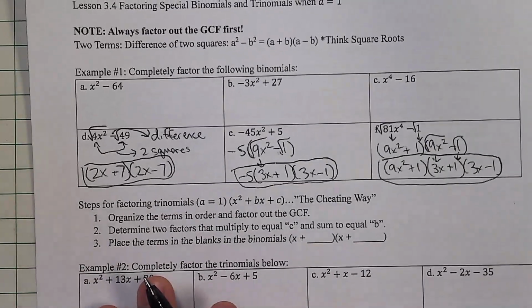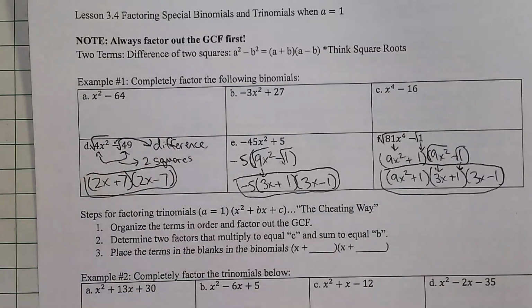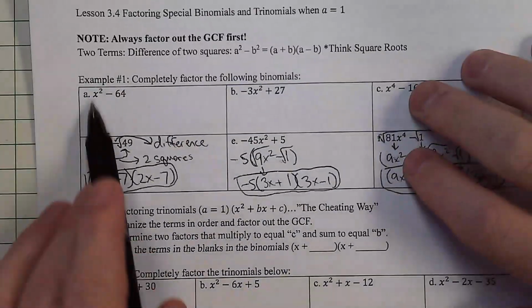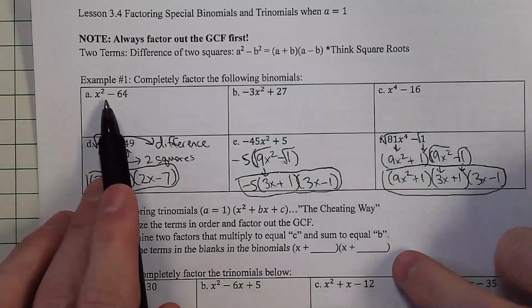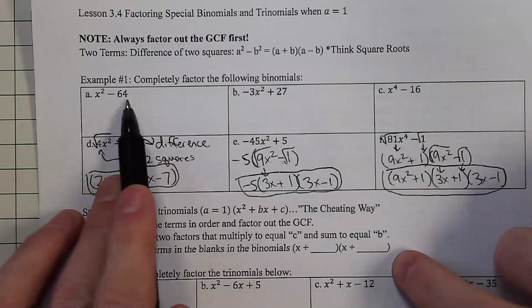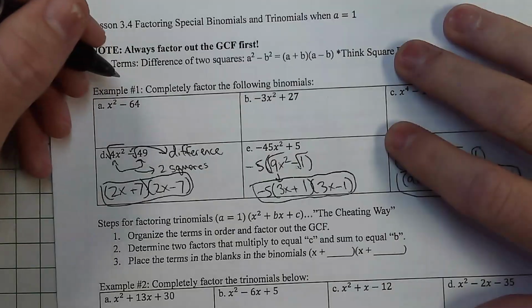First thing we're going to do is talk about whenever you have two terms in a special type of scenario called a difference of two squares. Before I factor, the first thing I need to do is see if I have any common factors. Does x squared and 64 have anything in common besides 1? No. Okay? Now, what is this? This thing is called a difference of two squares.